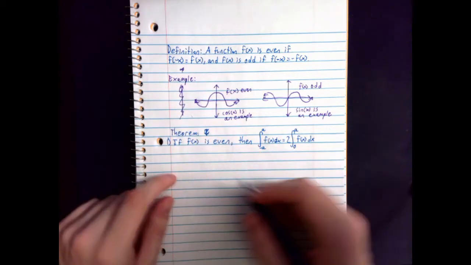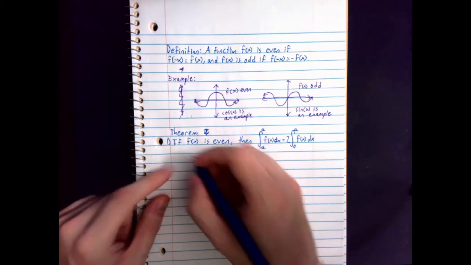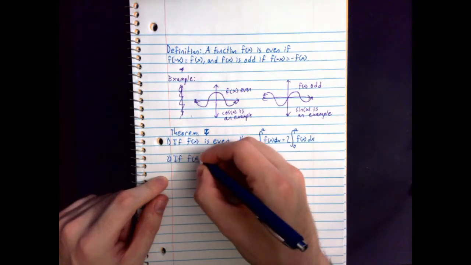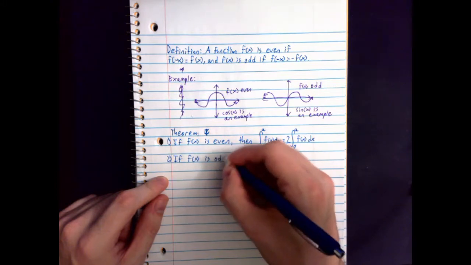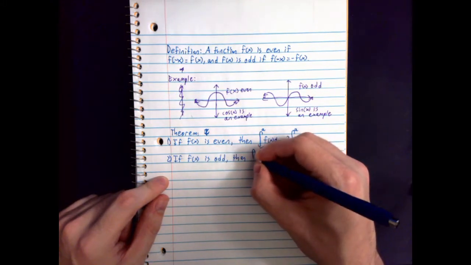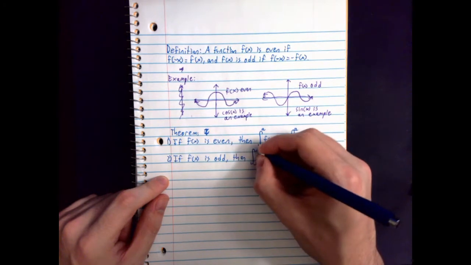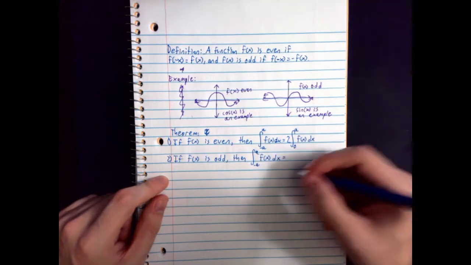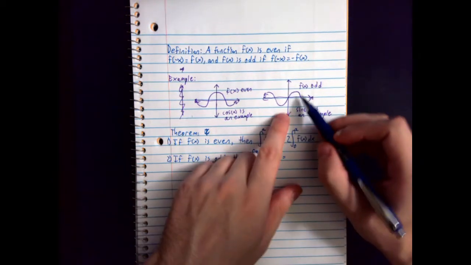Okay? Similarly, if f of x is odd, then the integral from negative a to a of f of x dx, well, here we have something even nicer happening, because notice what we have.